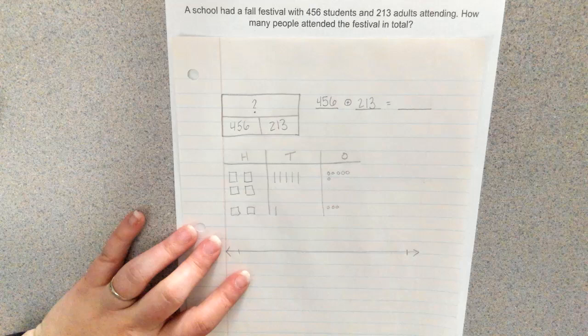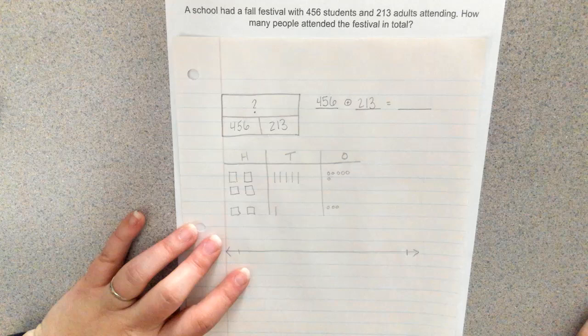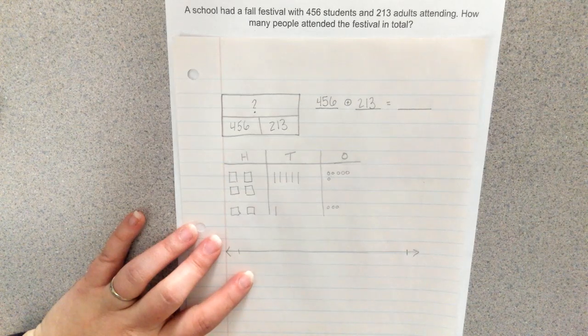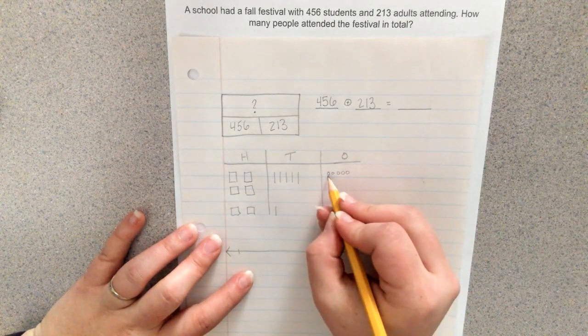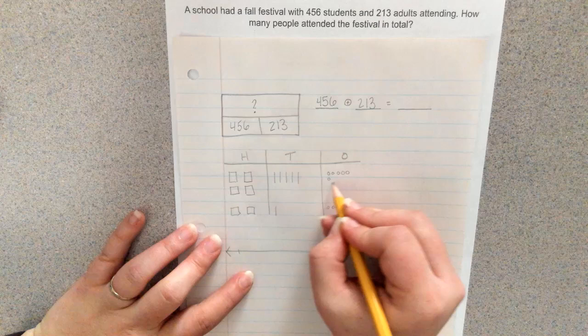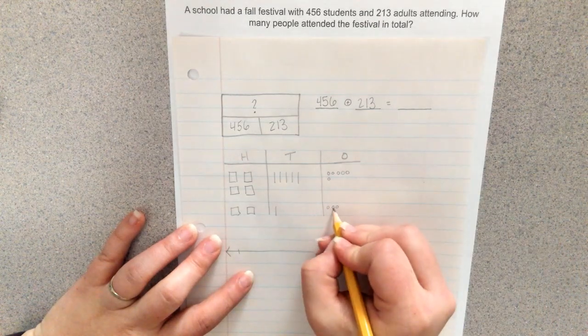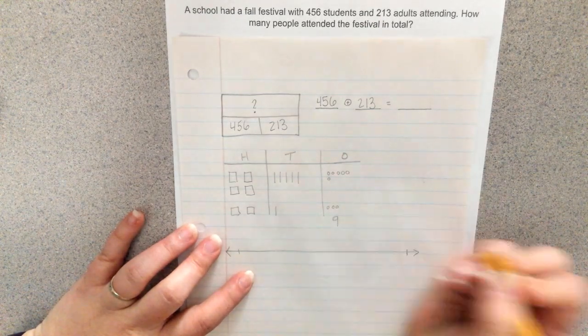Then go ahead and add. Start in your ones, add them together, then move to your tens, then move to your hundreds. Well, I see 1, 2, 3, 4, 5, 6, 7, 8, 9. So 9 ones. Don't need to regroup.